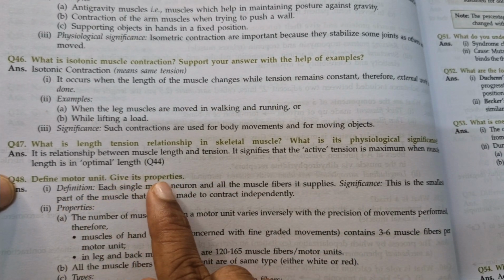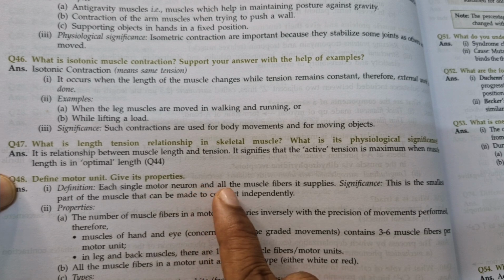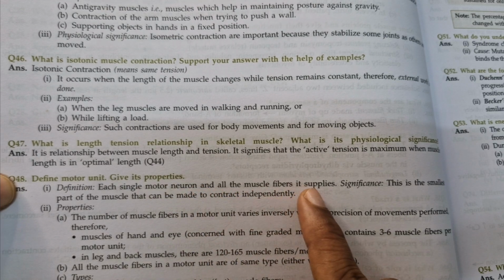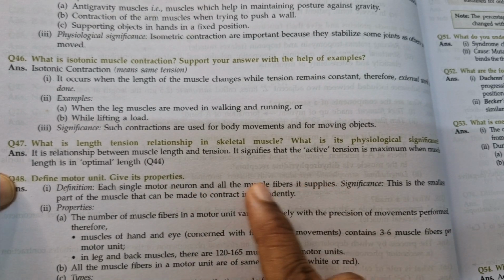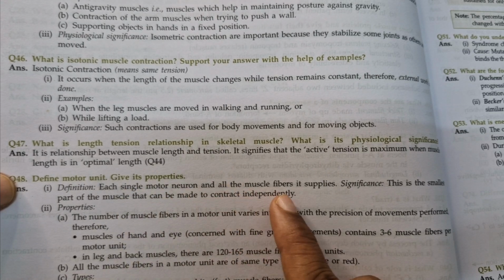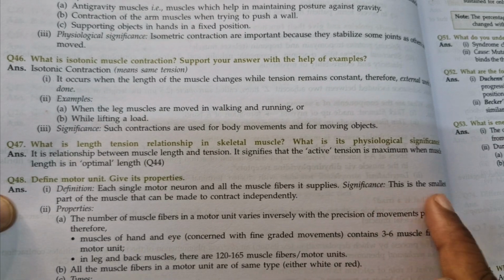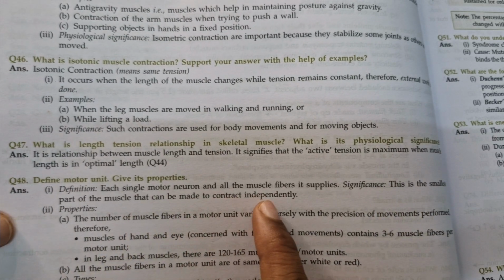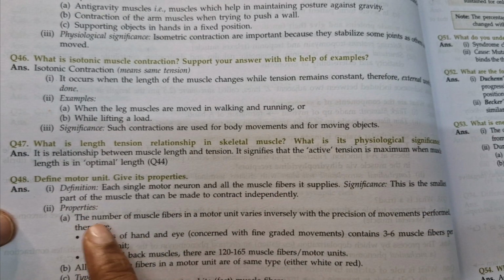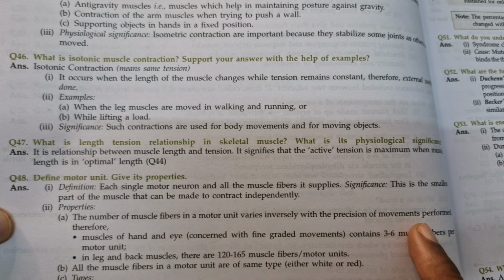Define motor unit. Give its properties. Definition: each single motor neuron and all the muscle fibers it supplies is known as a motor unit. Significance: this is the smallest part of the muscle that can be made to contract independently. Properties: the number of muscle fibers in the motor unit varies inversely with the precision of the movement performed.